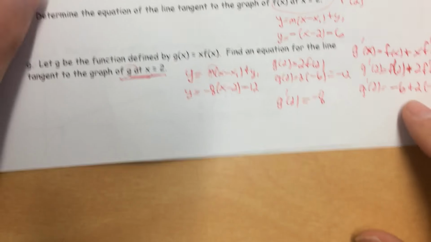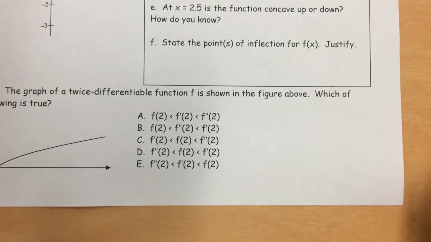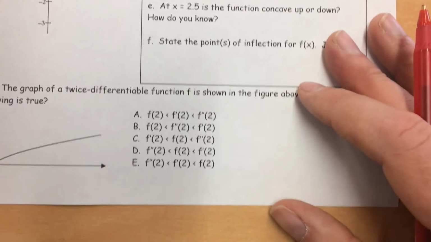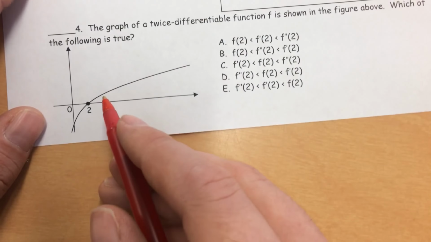It brings together a lot of things we've done this year, and you want to be pretty good at all of these. I'll do one more and make sure we know what's going on here. I love number 4 here. I think it's a great question.